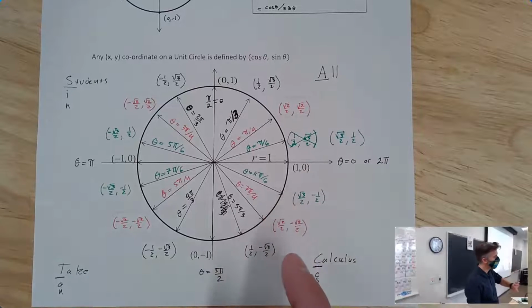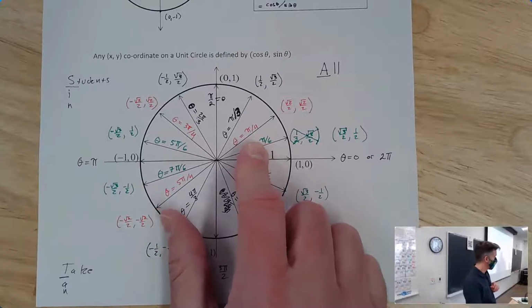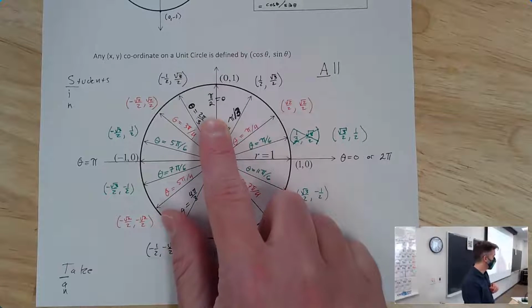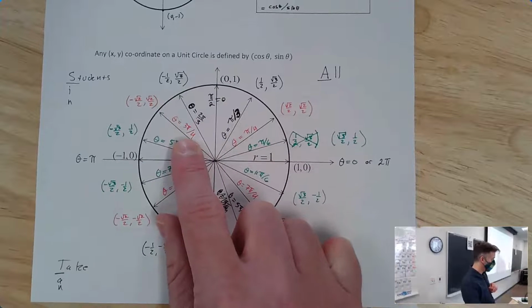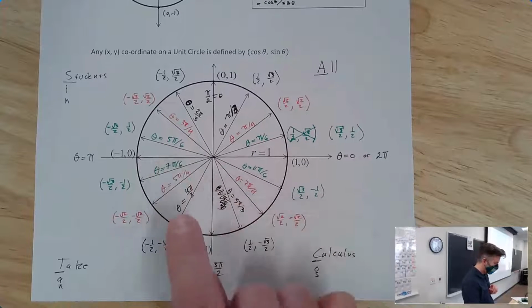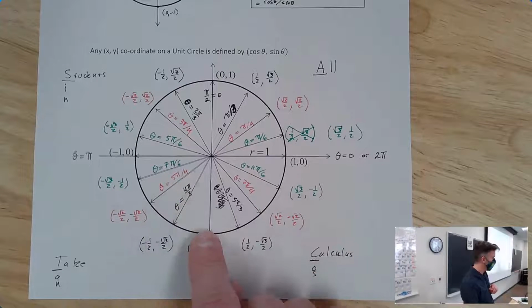And that pattern holds for all of these angles. Pi over 4 is in the first quadrant. 2 pi over 4 reduces. 3 pi over 4 is in the second quadrant. 4 pi over 4 reduces. 5 pi over 4 is in the third quadrant. 6 pi over 4 reduces.